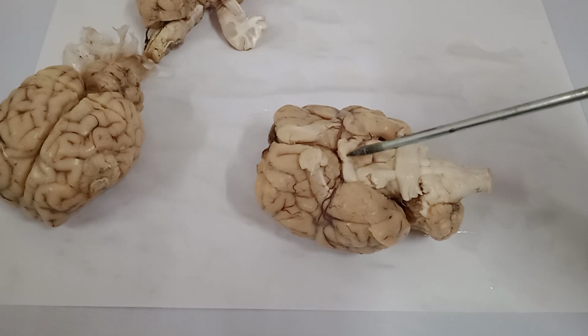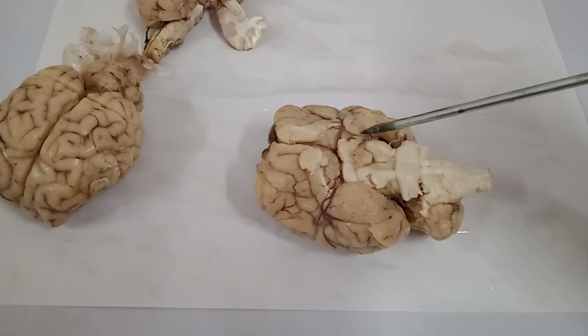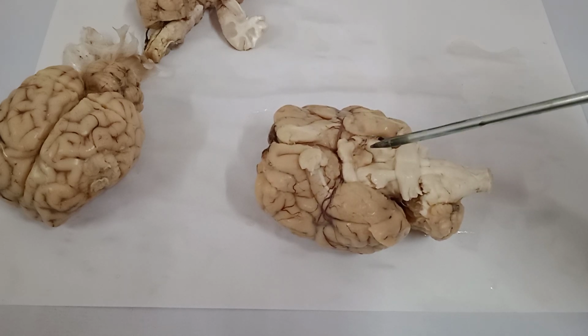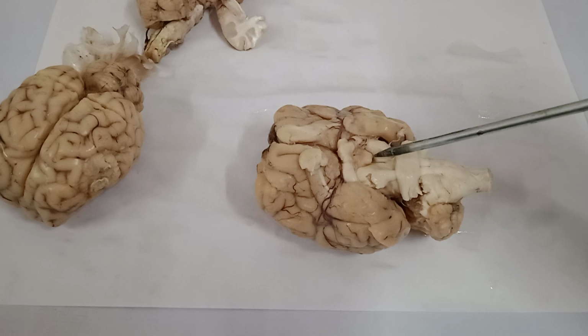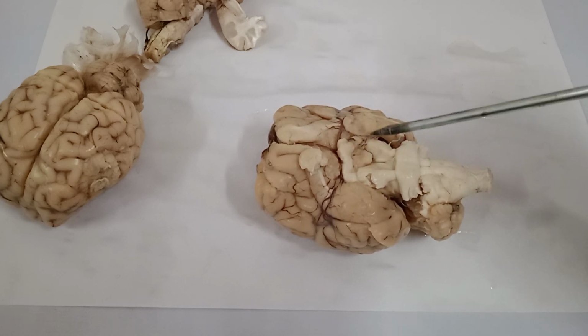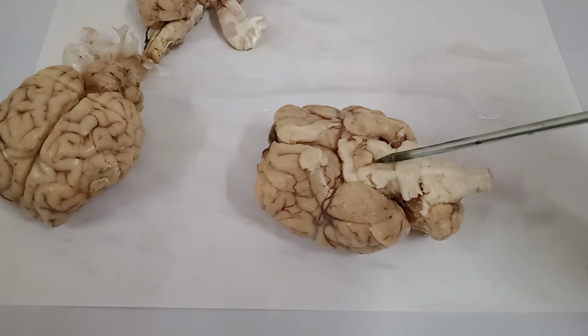One of the optic nerves is going this way, and the other optic nerve is coming this way, and they cross here, forming a structure called the optic chiasma. So the interpeduncular fossa is bounded on one side by the optic chiasma, and the contents of this interpeduncular fossa you can see here.